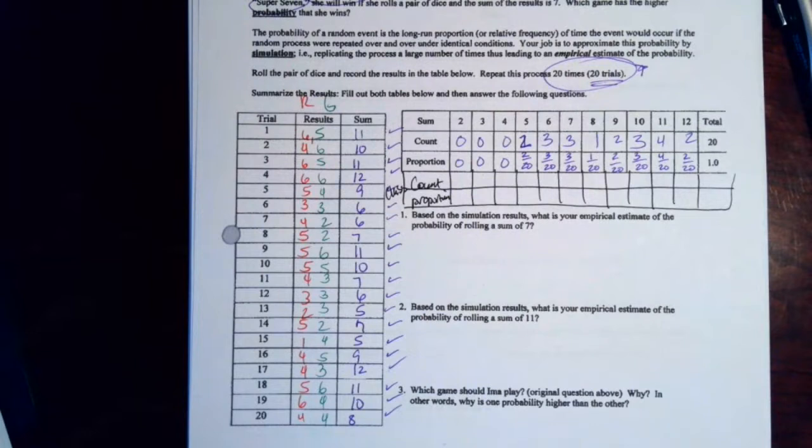Faith is done, so we've got 1, 2, 3, 4 of us done. We're still waiting on a couple more. I'll give you just another couple of minutes.